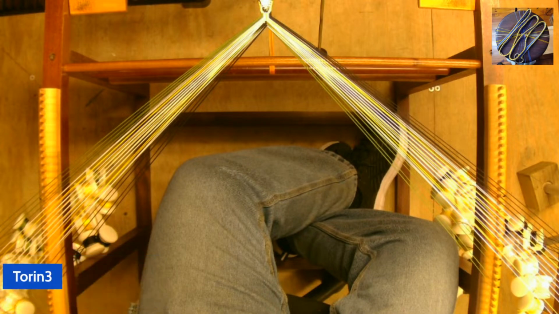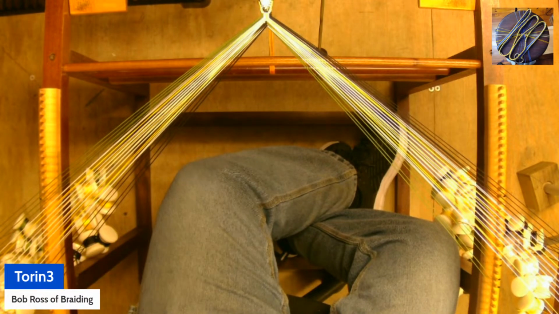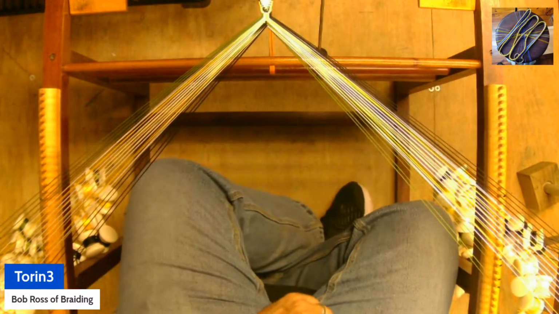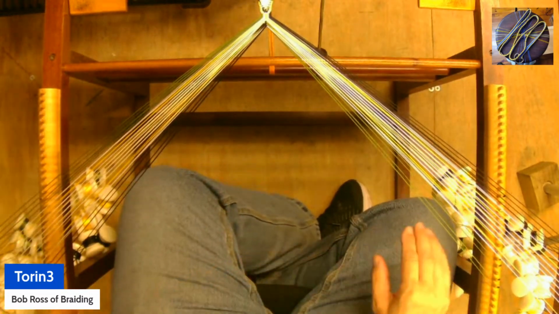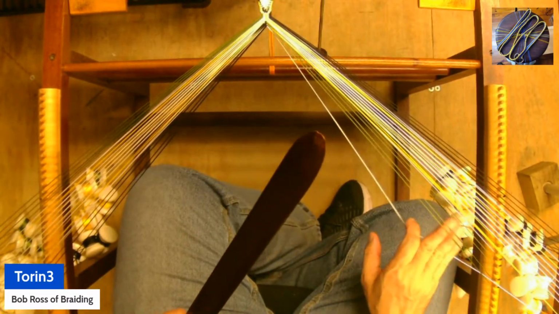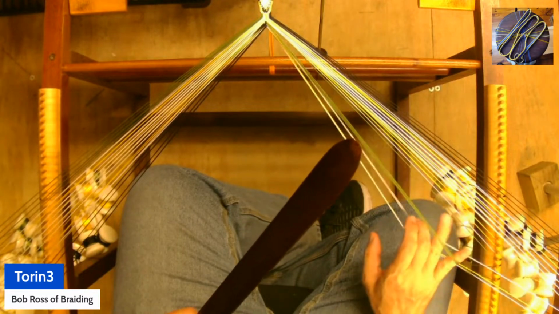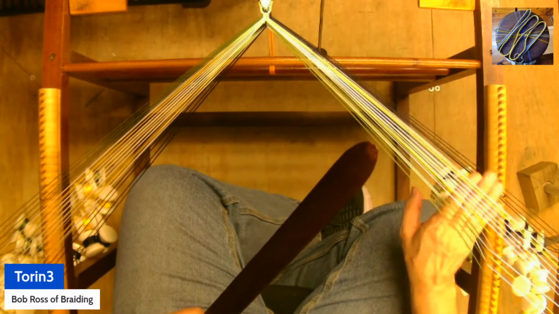Maylee says, pretty cool book. Yes, it is. It is, however, out of print. And like I said, I think about the only place you can get it from right now is Braidershand. So 1, 2, 3, and under 3, over 4.